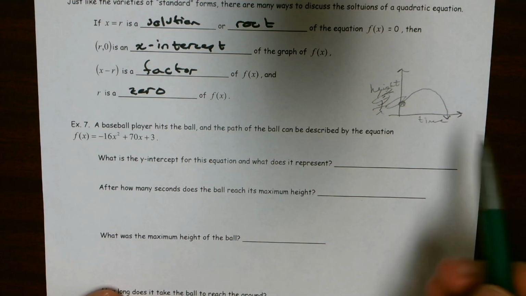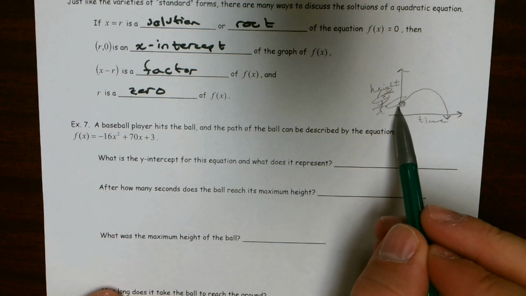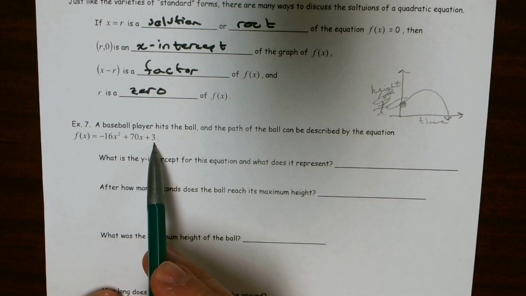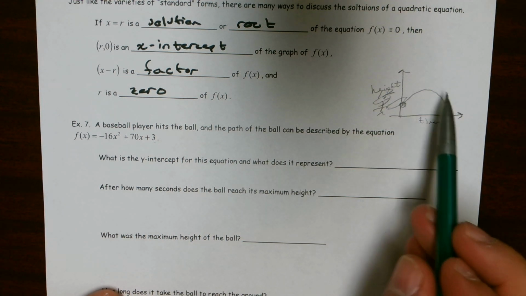And notice the ball is off the ground because it's pitched to him, and you can tell that it's going to be off the ground when it's hit at time 0 because the y-intercept is 3. All right, so this is essentially what's happening.